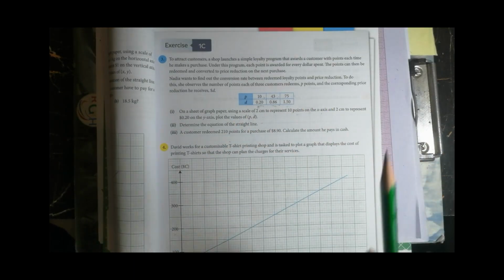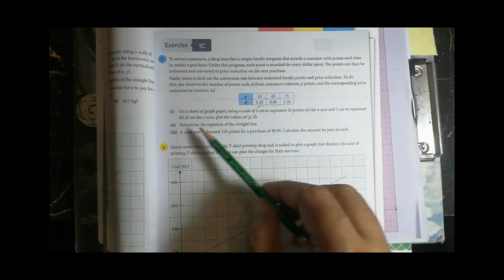We need to draw these values on a sheet of graph paper, using a scale of 2 centimeters to represent 10 points on the x-axis and 2 centimeters to represent $0.20 on the y-axis. Plot the values of P and D.